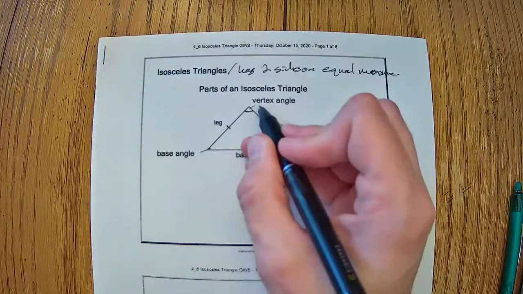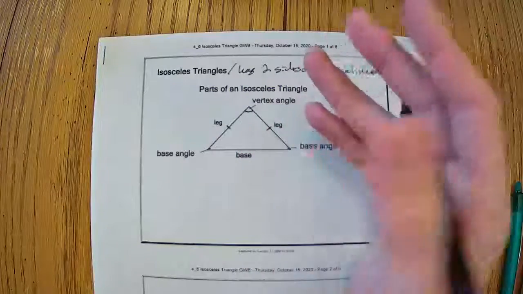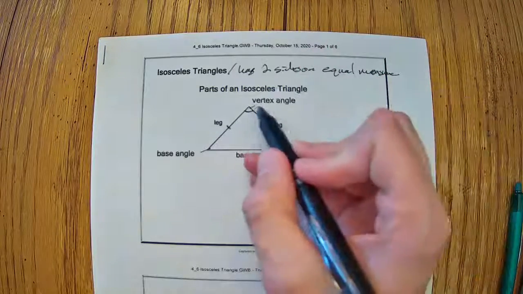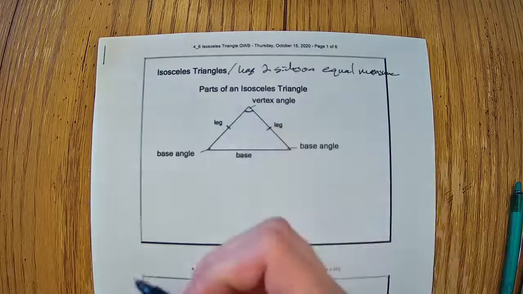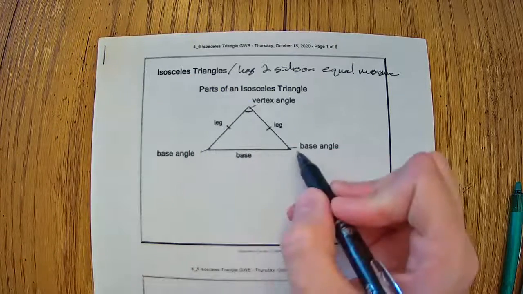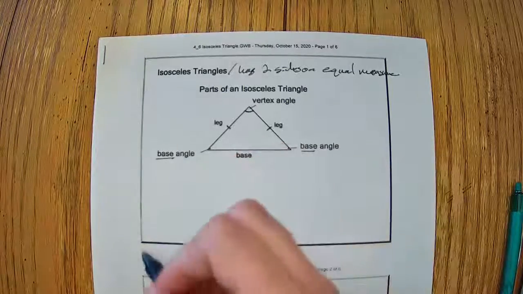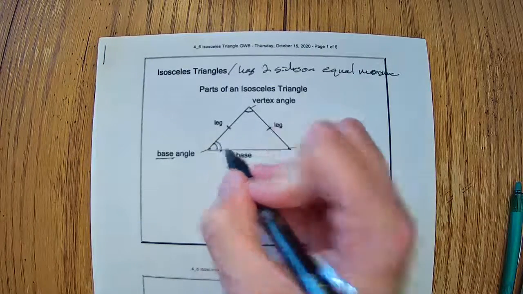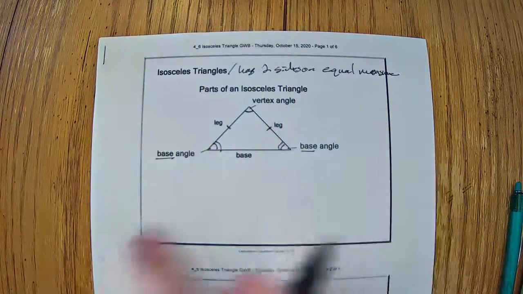Some folks will call the vertex an apex, typically in three-dimensional things like cones and pyramids. Vertex is typically used for the two-dimensional, in this case dealing with the isosceles triangle. The other two angles are known as base angles, and yes, these two angles should be the same, and we'll talk about that in a minute.